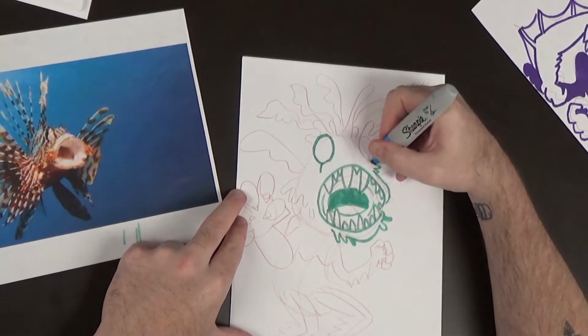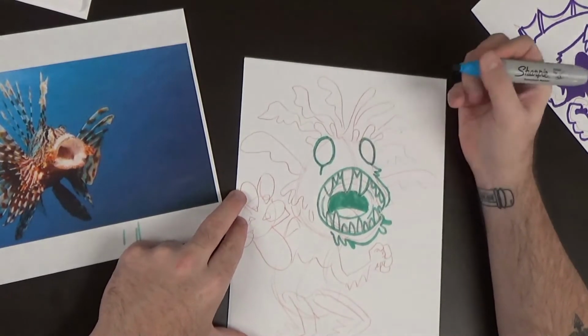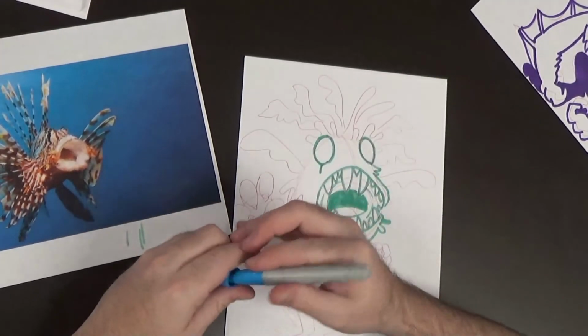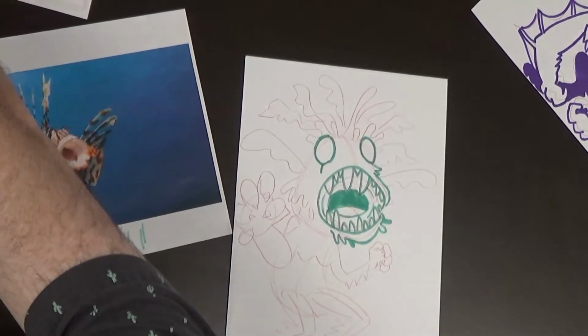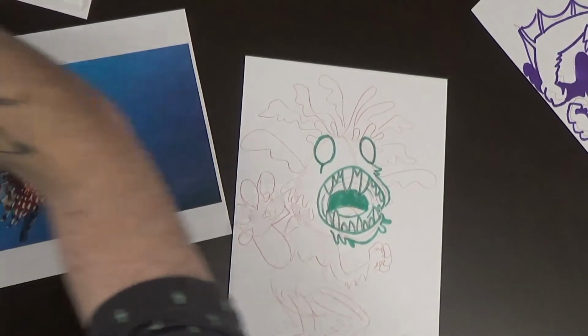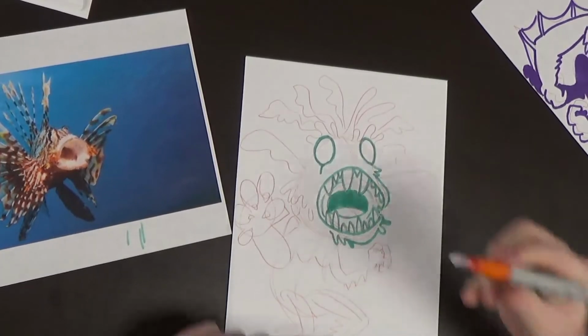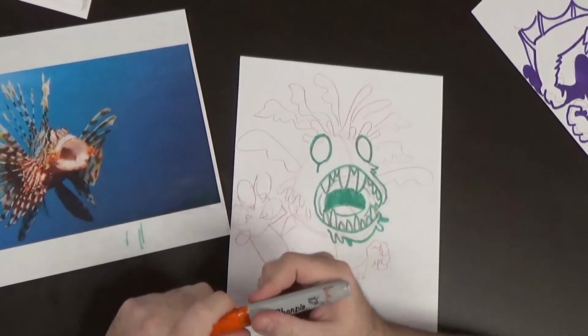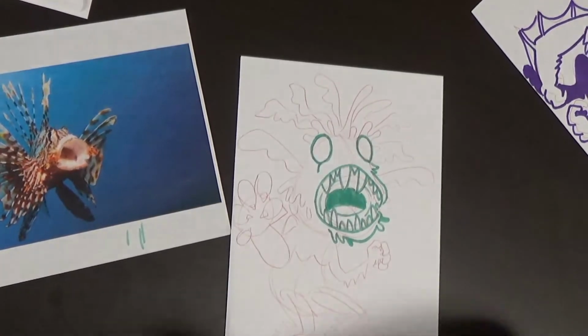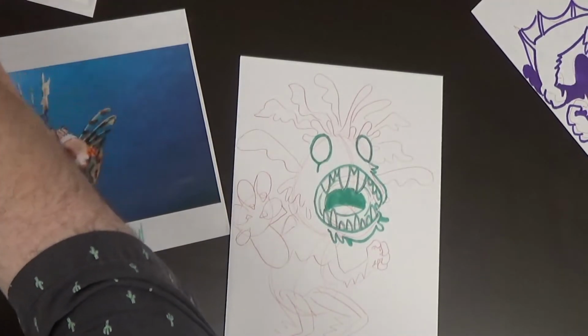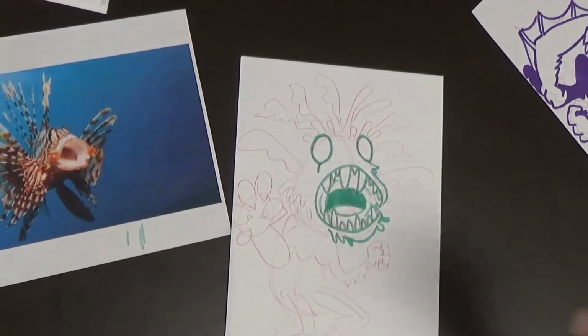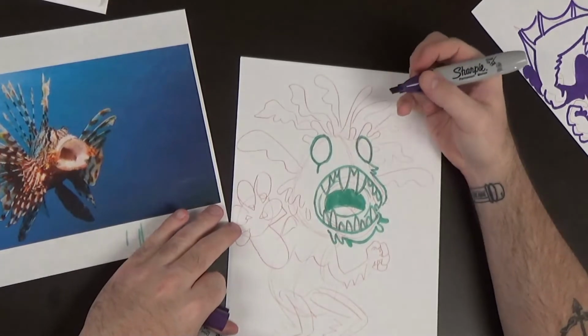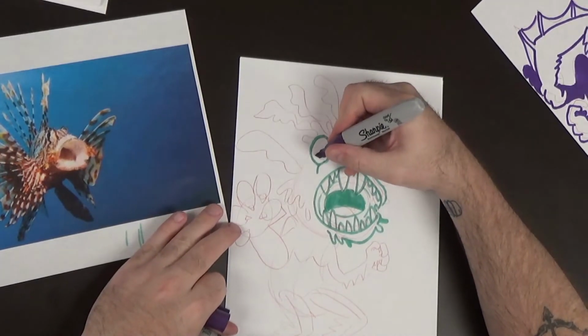I think we can give this guy eyeballs because we'll give him those weird fish eyes. Oh, what was that? A marker? Let's use the purple marker again, and give him some of those big bulbous fish eyes.